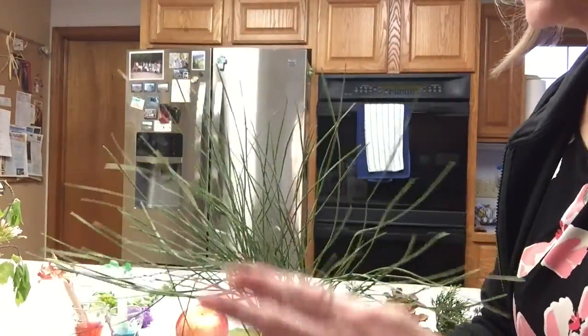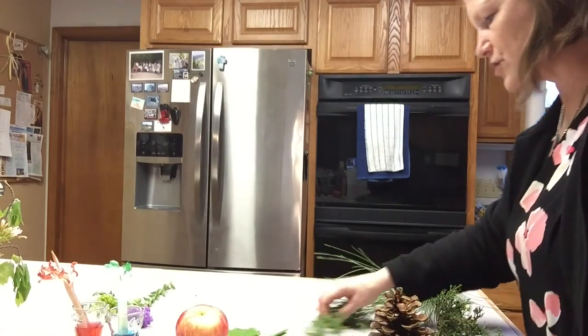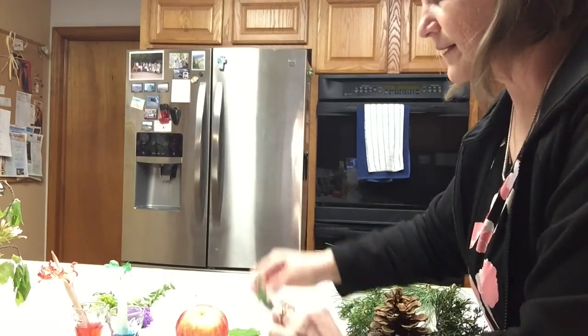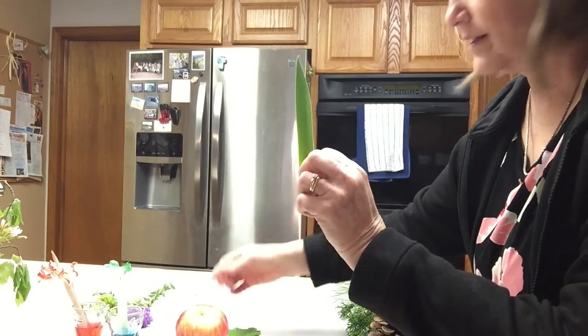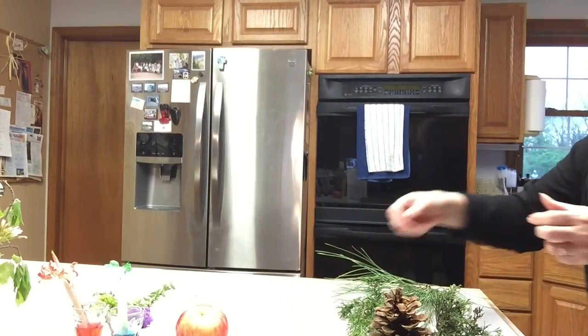Definitely needle-like and looks pretty sharp on the edges. That's in contrast to angiosperms. See how they're flat? A lot flatter than the gymnos. And so I would think that's one easy way to tell the difference between angios and gymnos.